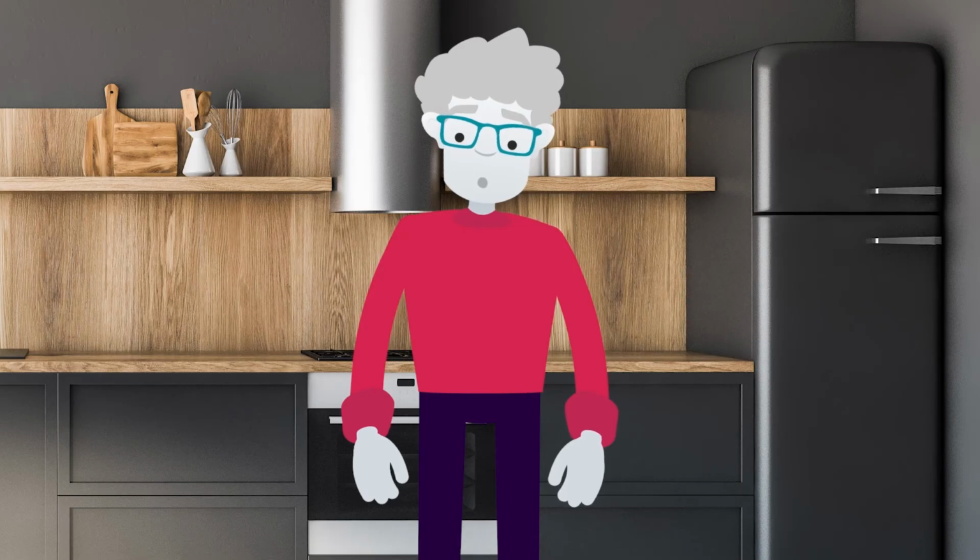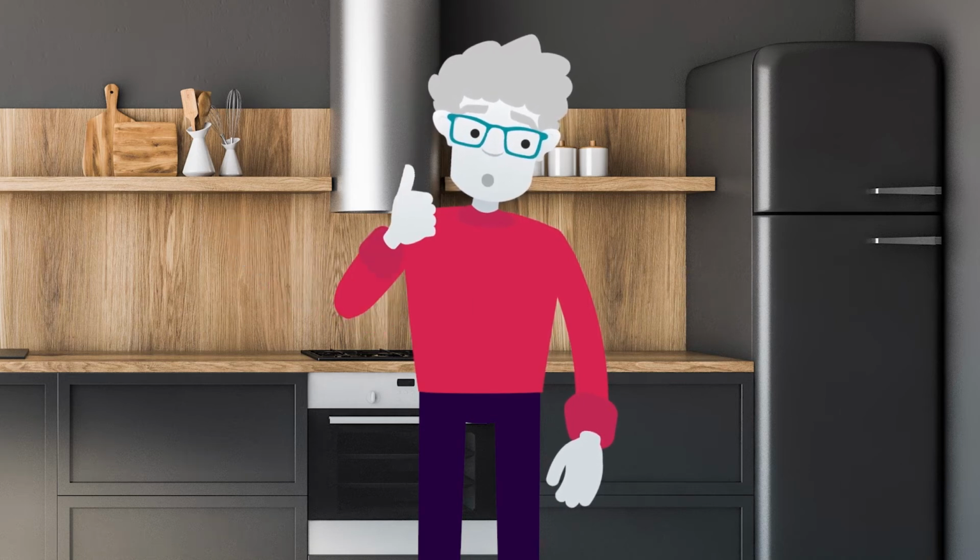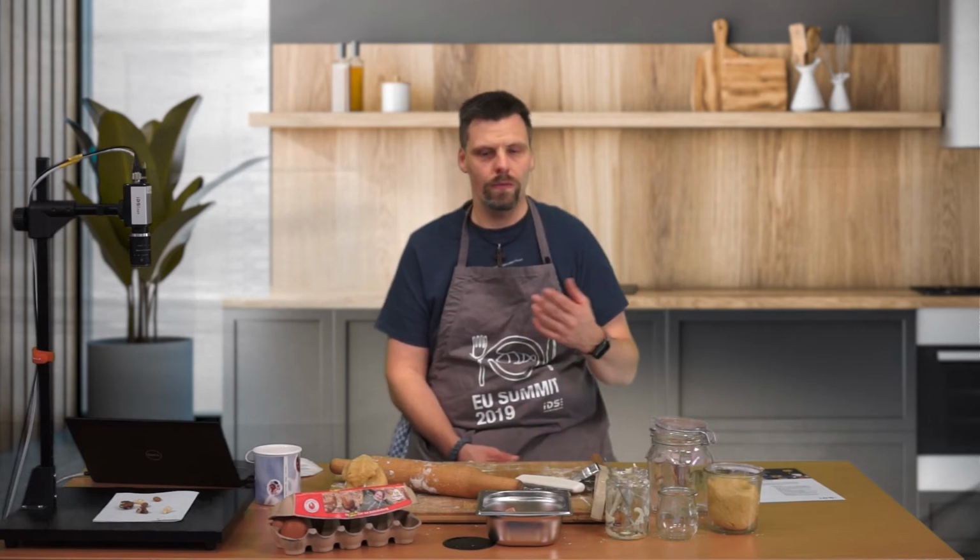So what do we learn from this? That we have to increase the variance of the backgrounds in the images? Yes. Absolutely right, George. When we are done with the baking, we have to take additional images.